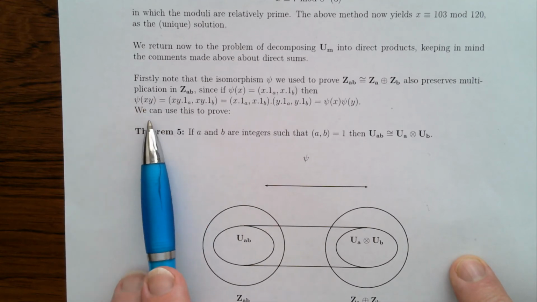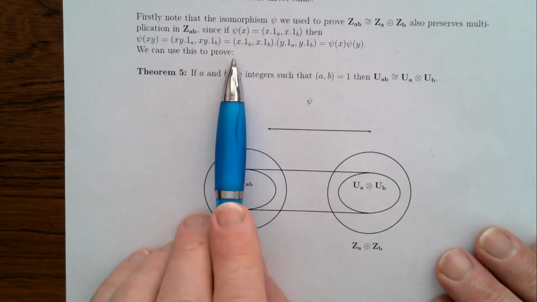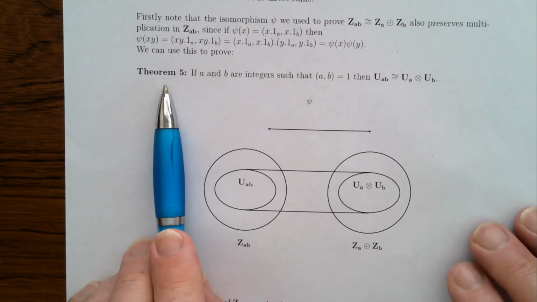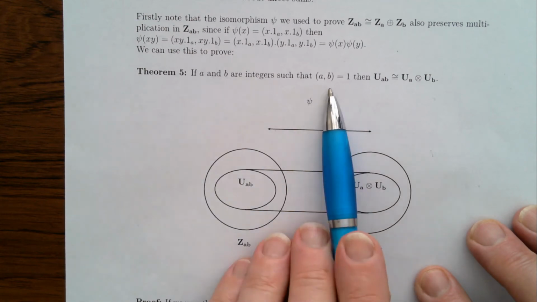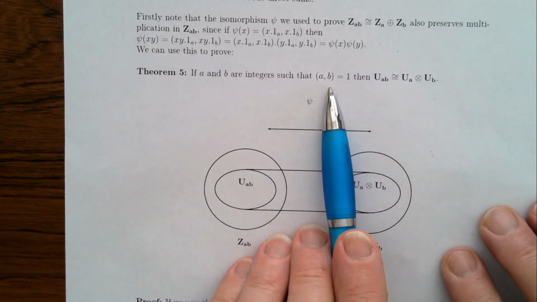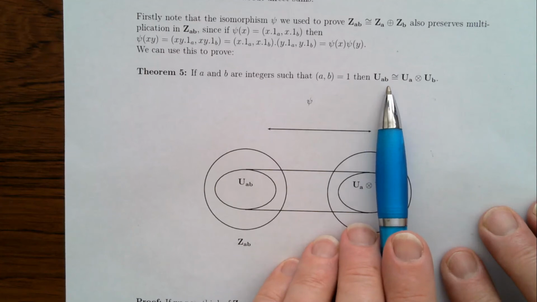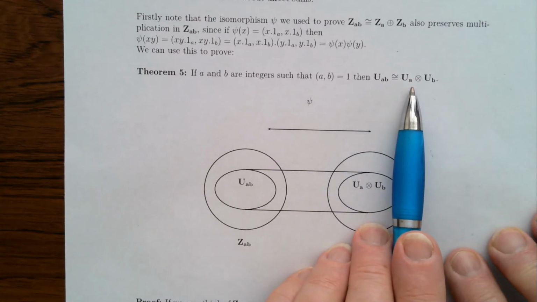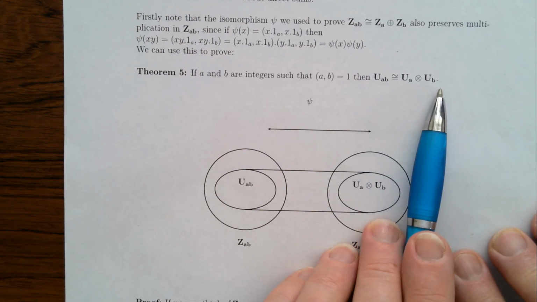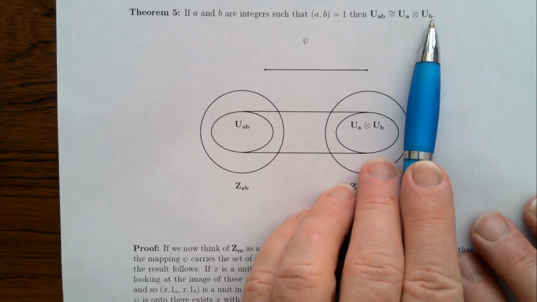And I can use this now to prove our main theorem here, Theorem 5, that says that if a and b are integers that are relatively prime, then the U group UAB is isomorphic to U sub A direct product U sub B, as we might have hoped. So graphically I'm thinking of it like this.